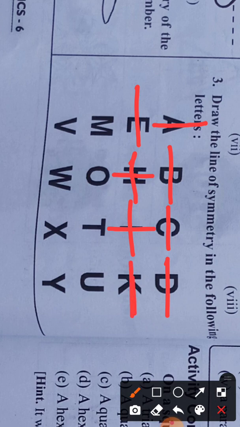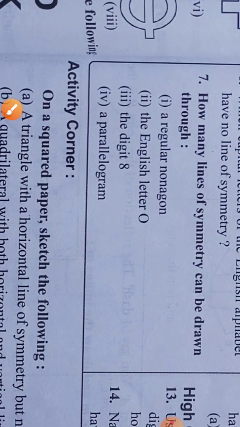symmetrical line, then M will have only one symmetrical line, O will have two symmetrical lines, T will have only one symmetrical line, and U will have one symmetrical line, V will have one symmetrical line, W will have one symmetrical line, X will have a total of two symmetrical lines, and Y will have one symmetrical line. Okay, so let us see another question.